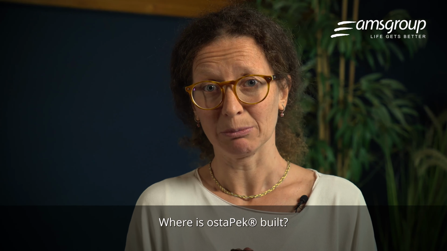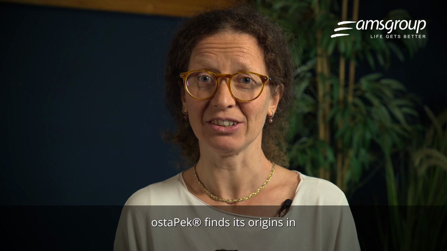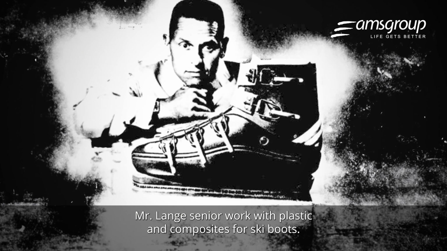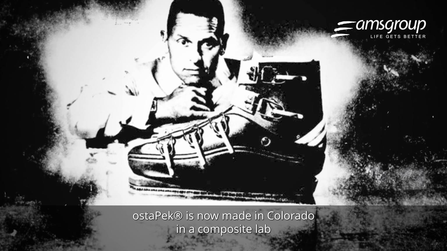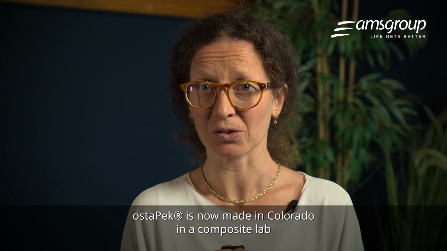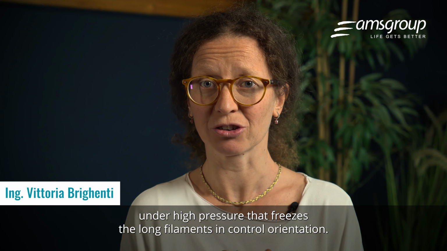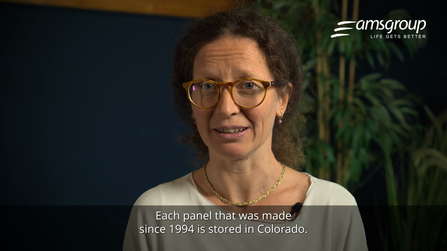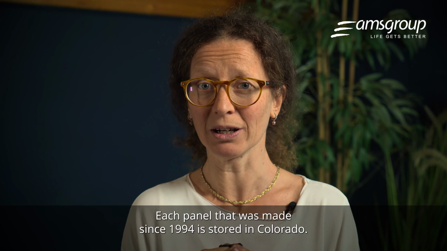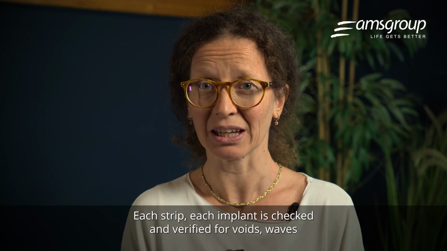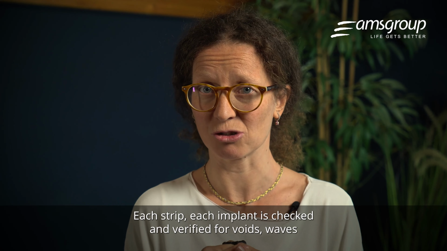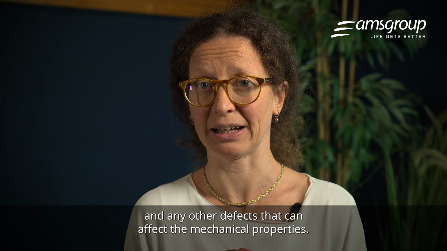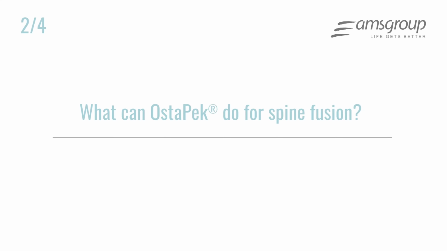Where is Ostapek built? Ostapek finds its origins in Mr. Lange Sr.'s work with plastic and composites for ski boots. Ostapek is now made in Colorado in a composite lab under high pressure that freezes the long filaments in controlled orientation. Each panel that was made since 1994 is stored in Colorado. Each strip, each implant is checked and verified for voids, waves, and any other defects that can affect the mechanical properties.